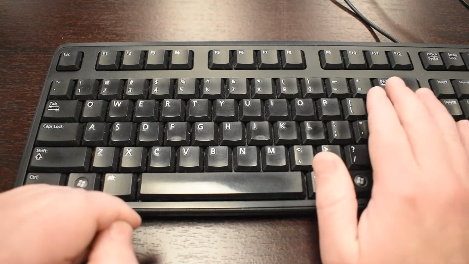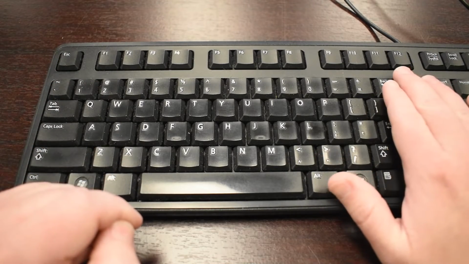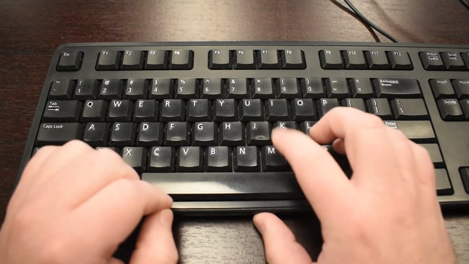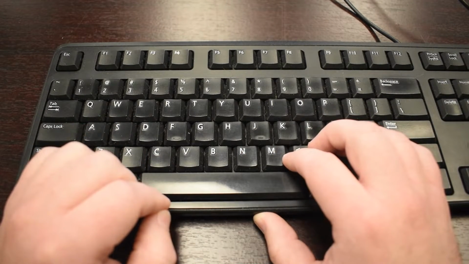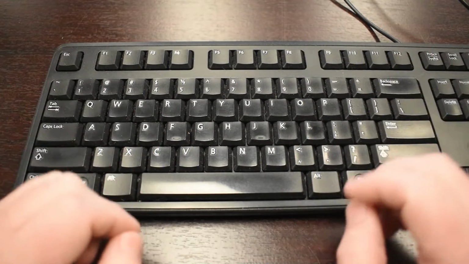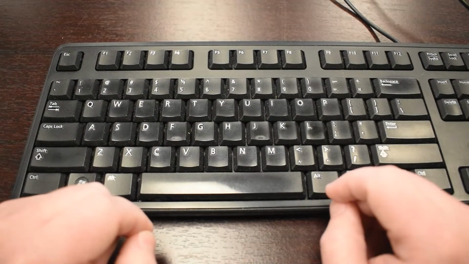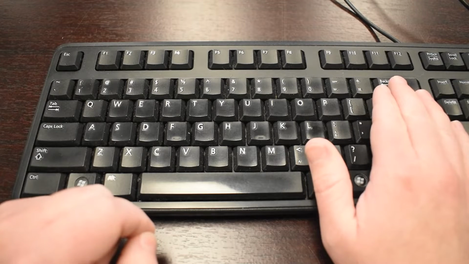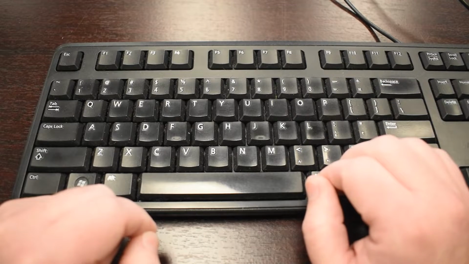So what I can do is I can come up here to the top right, and I can hit the backspace key, and then type the correct letter, hitting that N and finishing my name. Make sense? Anytime that you make a mistake, you can always use the backspace key to be able to correct whatever mistake that you've made.